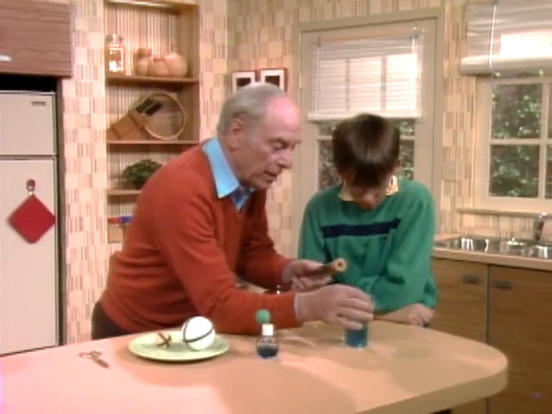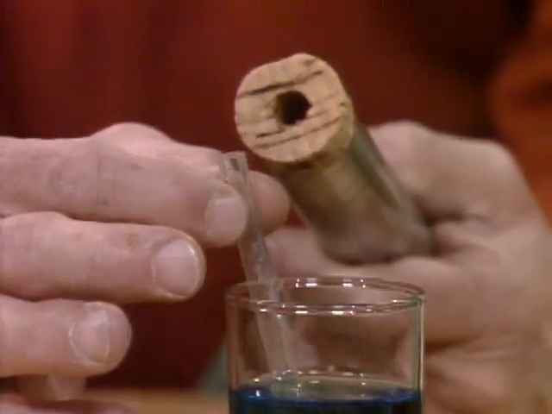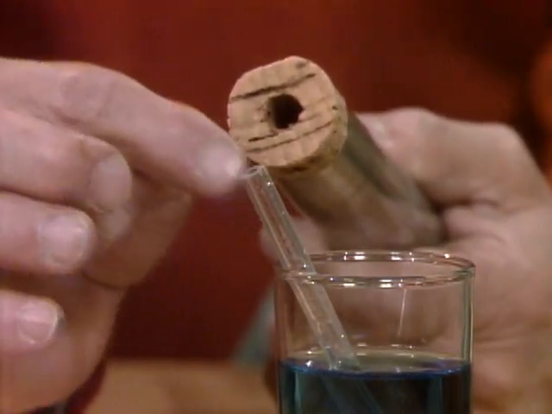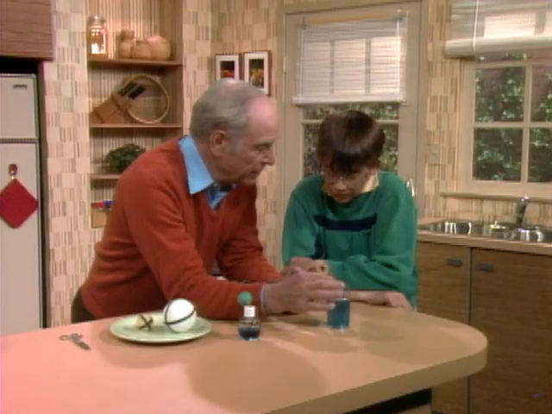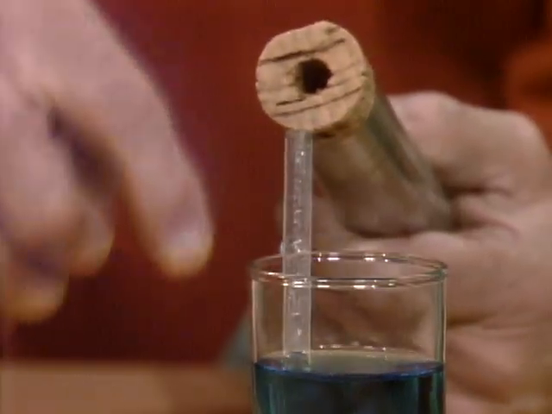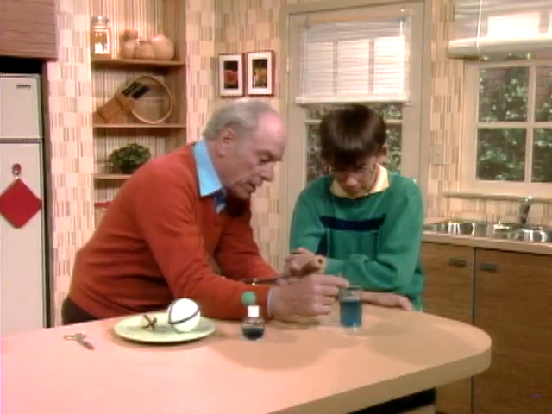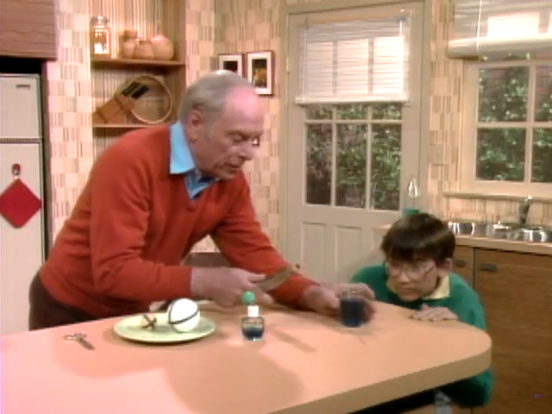Okay, now what happened when I blew across the top of this tube? I increased the dynamic pressure going across here, so what happened to the static pressure in the tube? It decreased. Right. Outside air pressure pushed down on the top of the water, which made it come up. Okay, here we go again. Let me try it this way, watch.